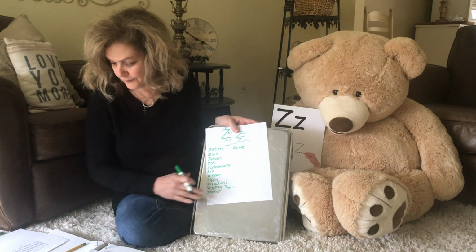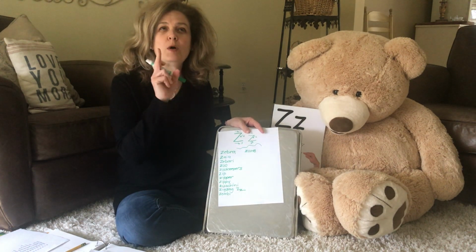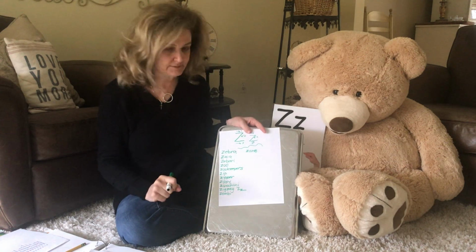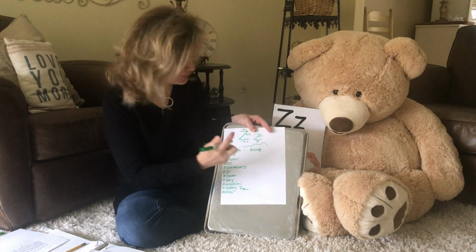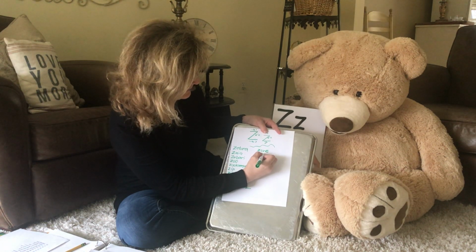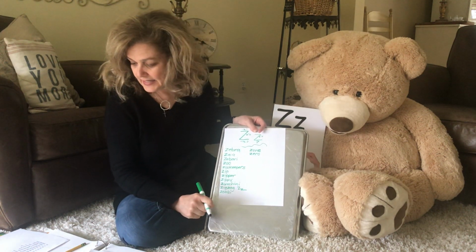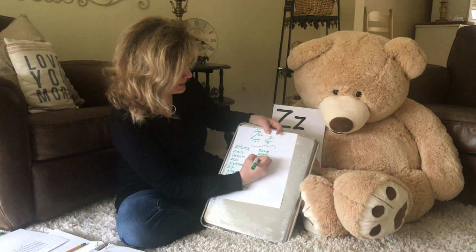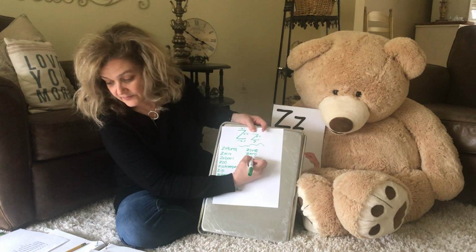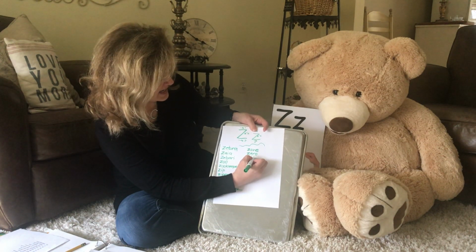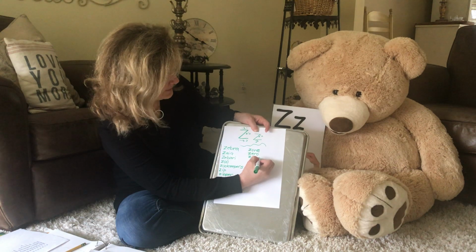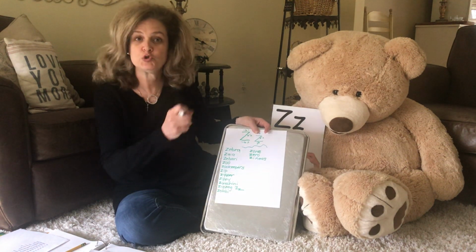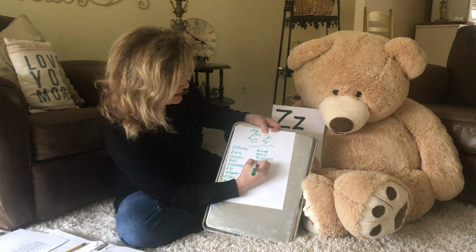We have, what is the number that comes before 1? Yeah, it looks like an O, 0. And we have zinnias, which is a really pretty flower. That's another kind of hard word to spell. Z-I-N-N-I-A-S. And then lastly, we have the word zoom, kind of like a rocket would zoom.